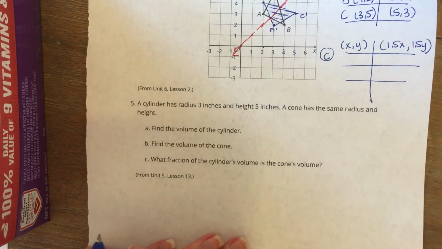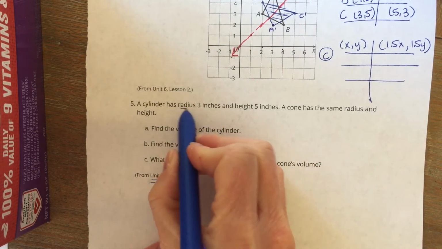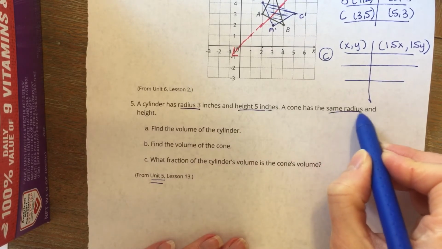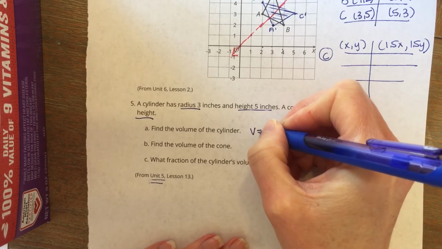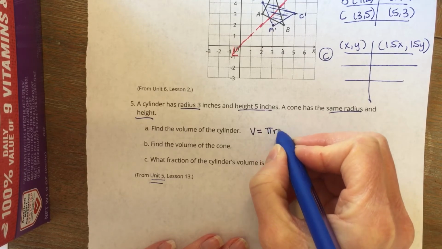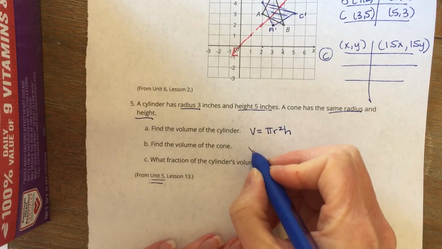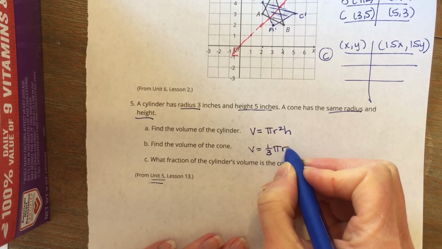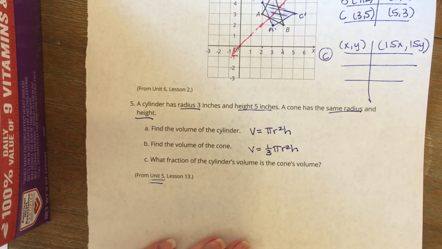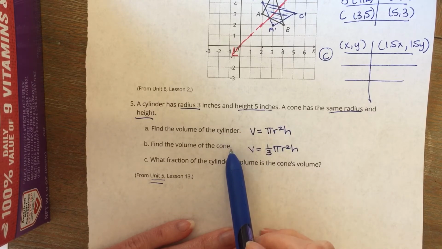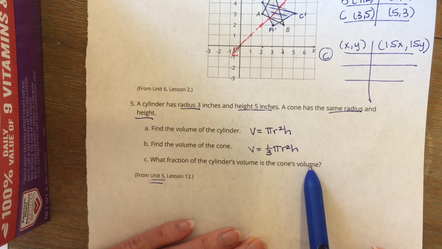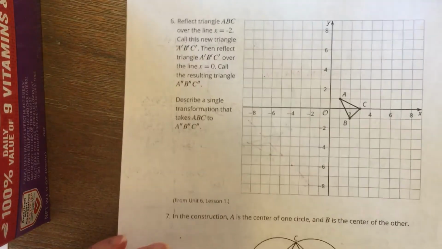So it looks like 5 is a bit of a reminder of our volume unit, unit 5, lesson 13. It says a cylinder has a radius of 3 and a height of 5 inches. A cone has the same radius and the same height. Find the volume of the cylinder. So I'll remind you guys the volume of a cylinder is equal to pi r squared h. The volume of a cone is equal to 1/3 pi r squared h. So I'm going to plug in my radius and my height and compute my volumes for each. And then what fraction of the cylinder's volume is the cone's volume? That should be an easy answer looking at those formulas. The answers are in the locker for you to check yourselves.